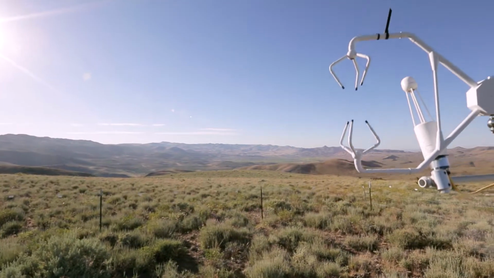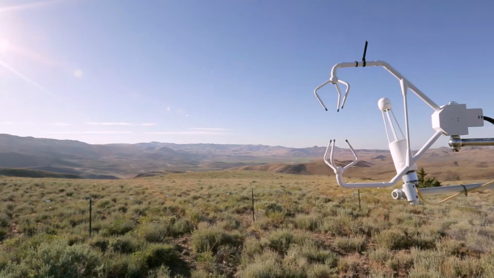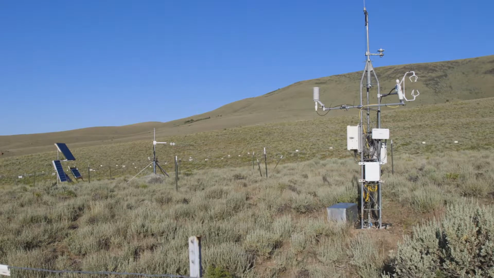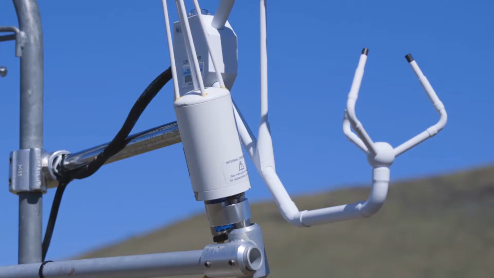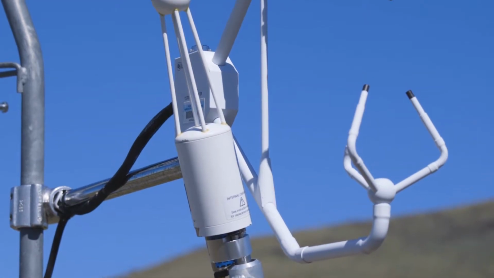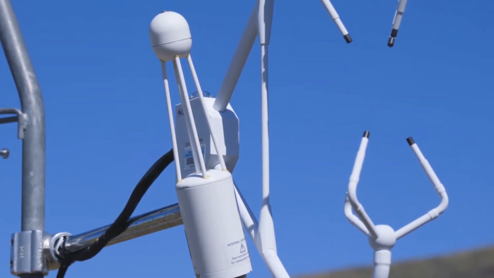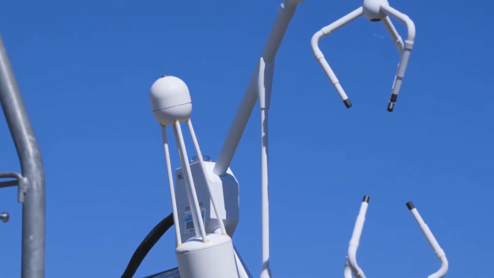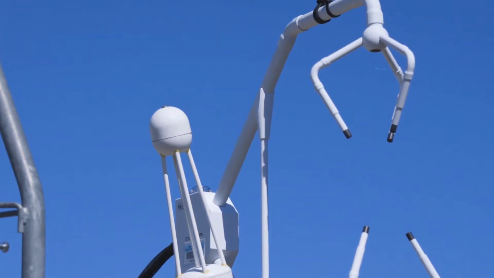Eddy covariance has proven to be a very powerful tool to study carbon cycling. It's a passive way to sample the land surface. The Eddy covariance tower is the physical infrastructure consisting of several instruments intended to quantify the turbulent transport of trace gases between the land surface and the atmosphere.